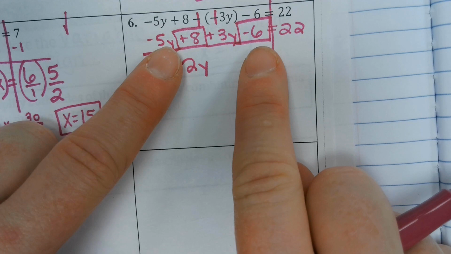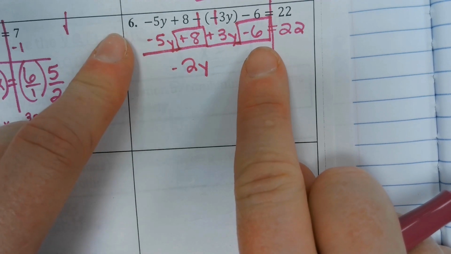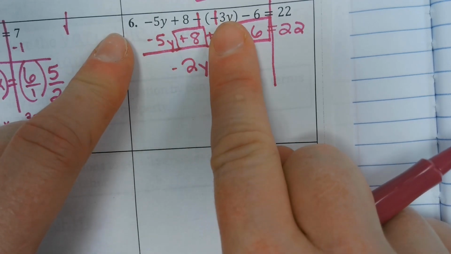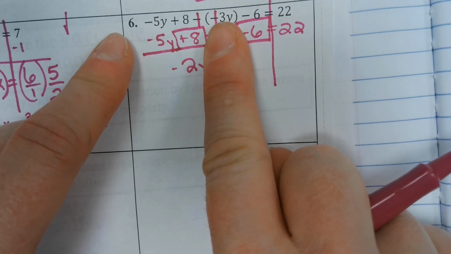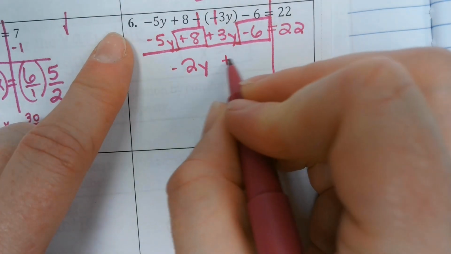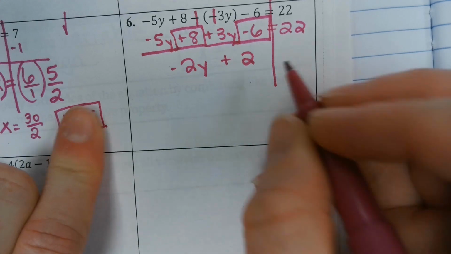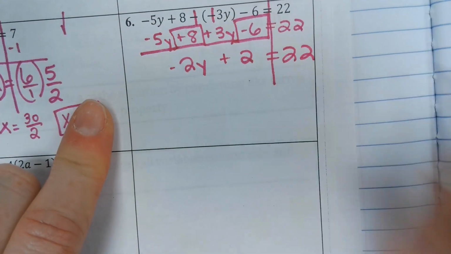Eight and negative 6. So that's like saying 8, ignore the 3y because I've already gotten rid of it. 8 minus 6 is 2, equals 22. All these 2's.